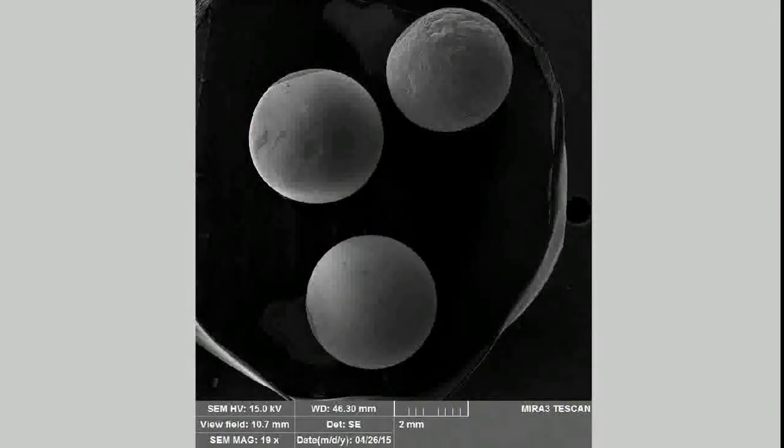So I took some glass balls, as you can see here in this slide, and the balls had diameters less than 4 millimeters, and their diameters were above 2 millimeters, and I coated them with copper using a sputtering method.